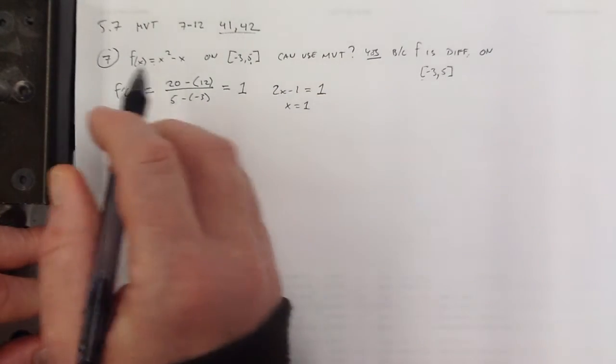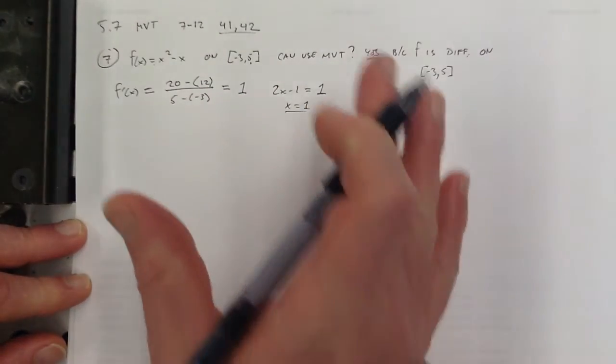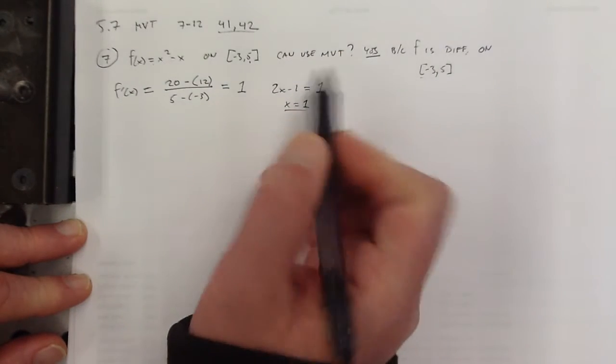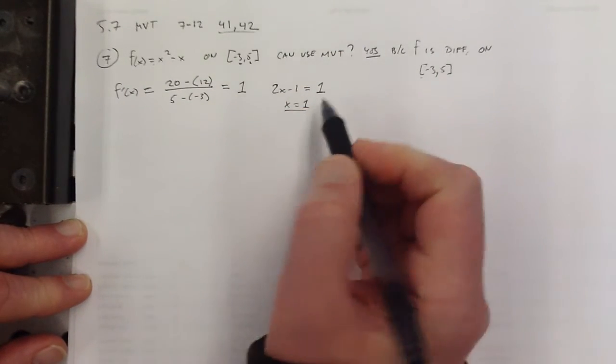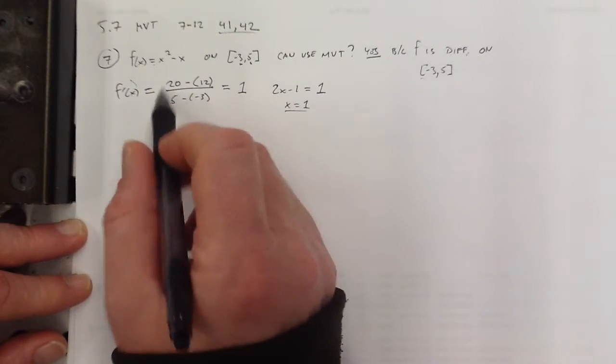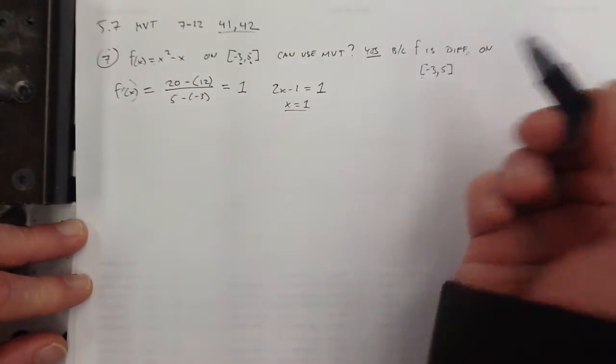And if the mean value theorem applies, the mean value theorem guarantees that there is a point, an x value, not just any x value, it's got to be in this interval, where the slope is equal to the average slope. The real slope, the derivative, is equal to the average slope. That's what we're doing. Why does that work?